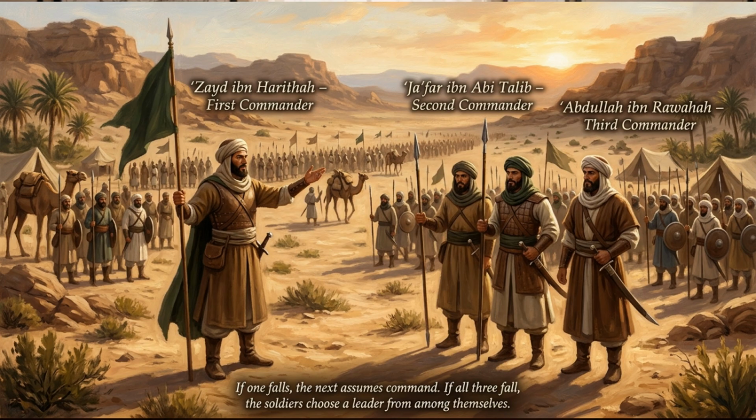The killing of the messenger was seen as a major violation of diplomatic norms, and the response had to be immediate, before the Ghassanids could further strengthen their position along the border. As the army assembled, the Prophet established a unique chain of command, something not recorded in previous expeditions. He appointed Zayd bin Haritha as the first leader.